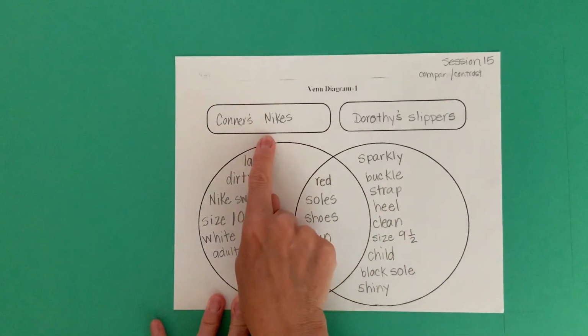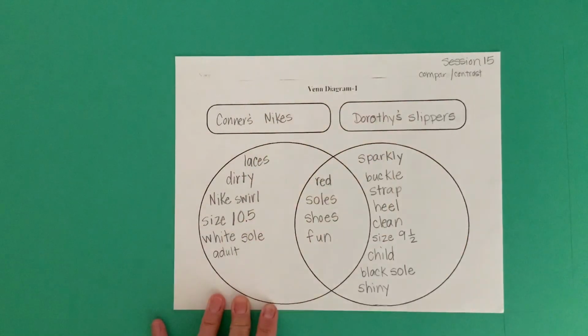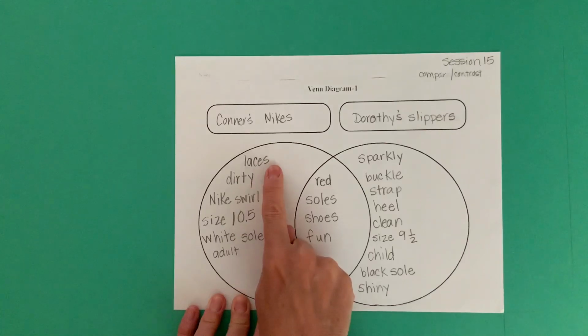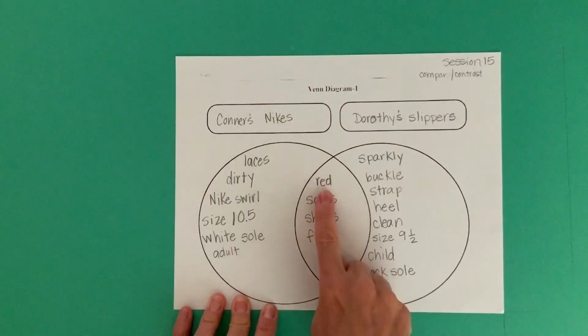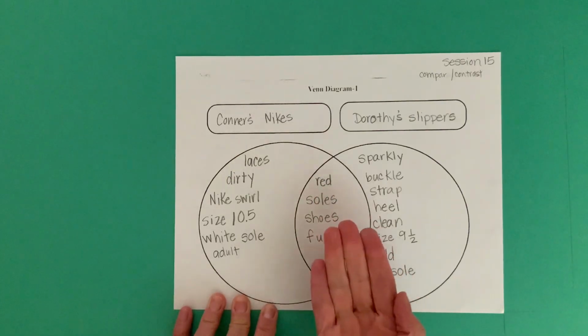So with Connor's Nikes and Dorothy's slippers, we noticed laces, they were dirty. These are Connor's. Oh, actually, let me talk about the same first. They're red. They both have soles on the bottom. They're both shoes.